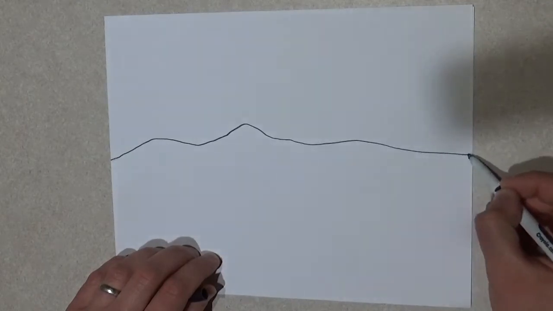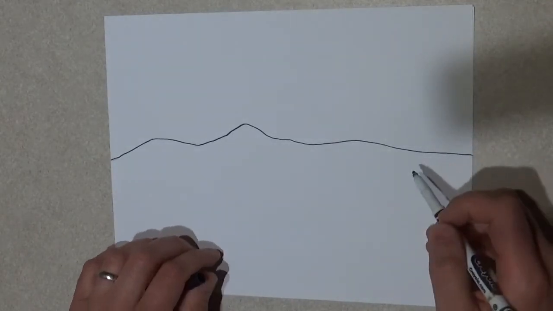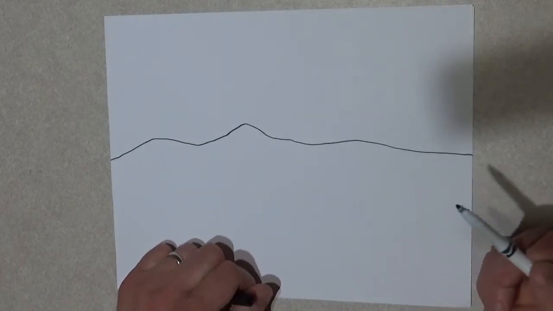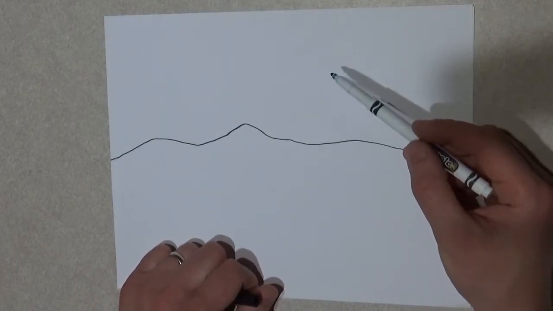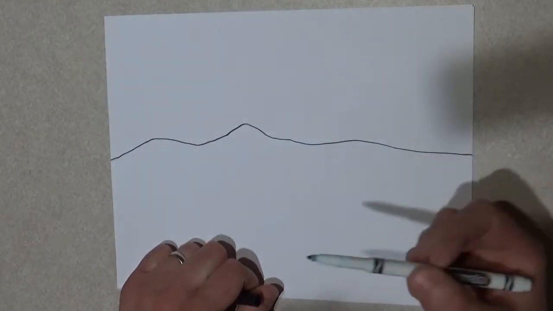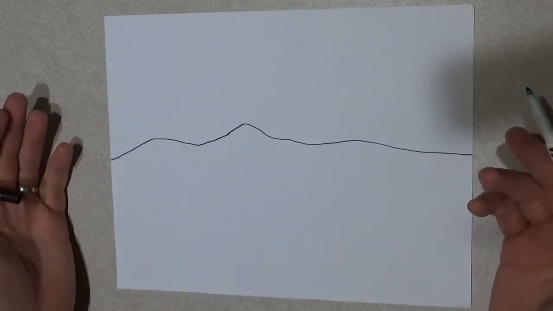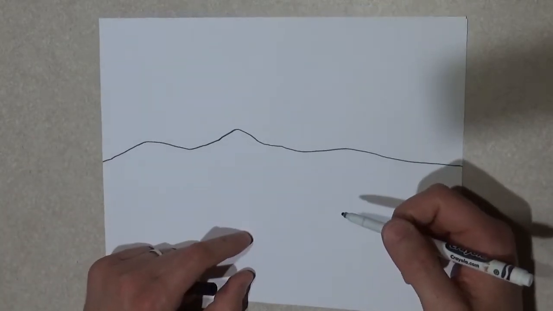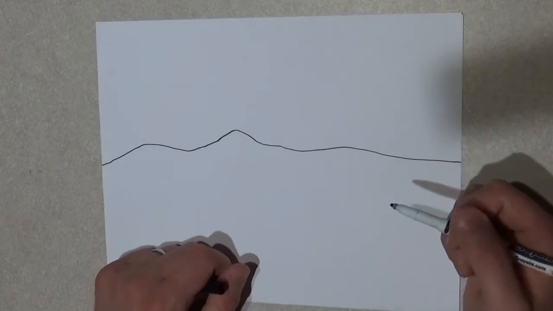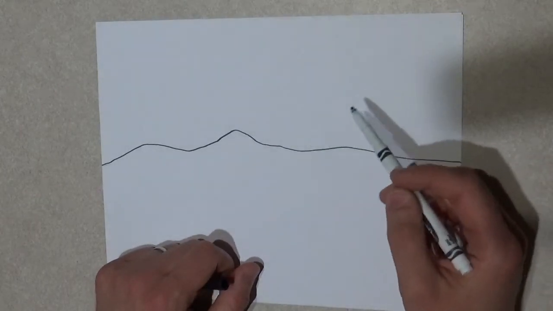So there we go. I just drew a bumpy line that went from one side of my paper to the other. And I actually have three things now. I have the sky, and the ground, and the horizon. And so now that I have a landscape, I can start to put things in it. So hopefully you've thought about some things you could put in a landscape. I always like to put clouds in the sky and not leave it blank.